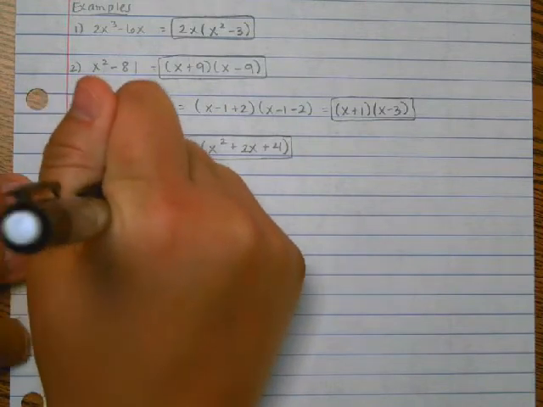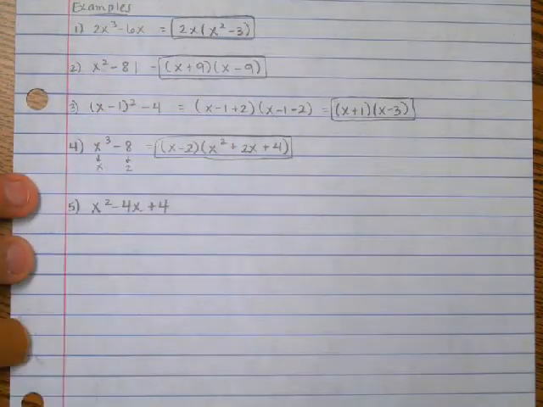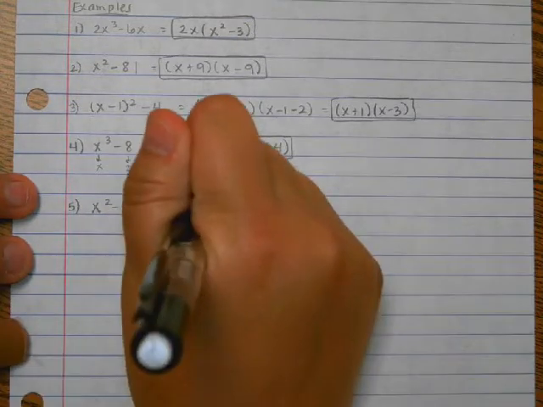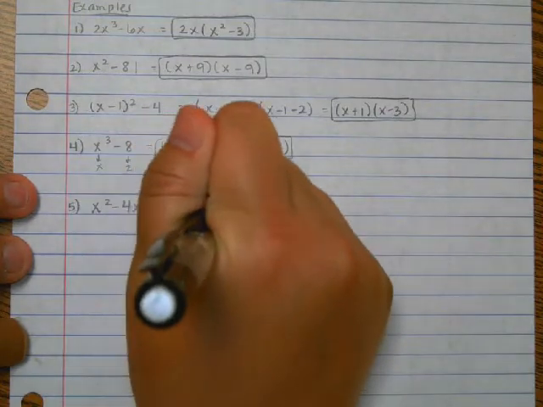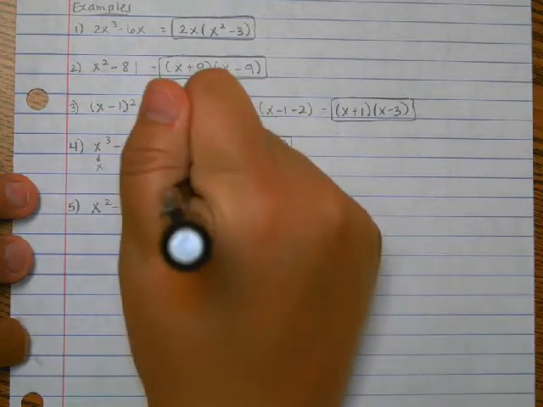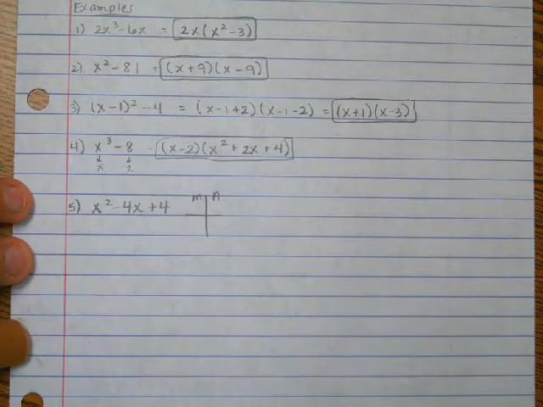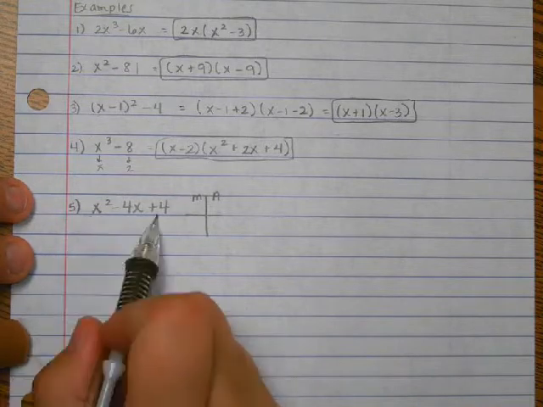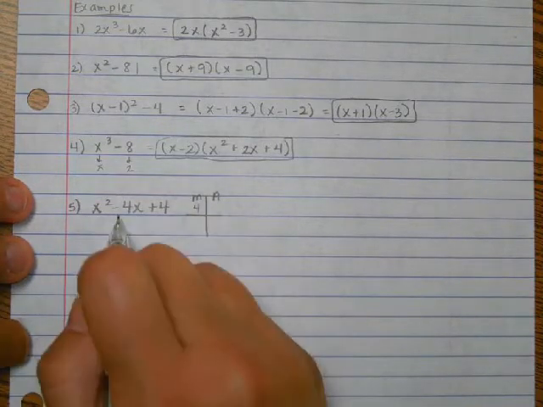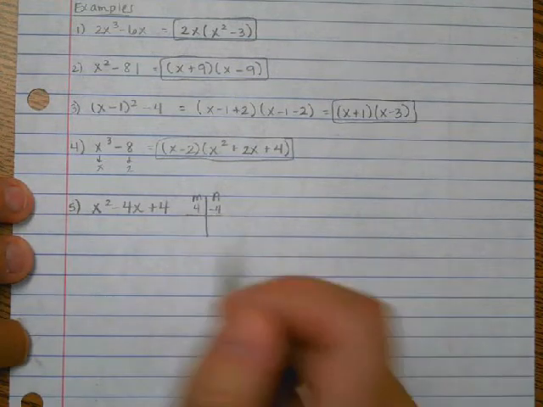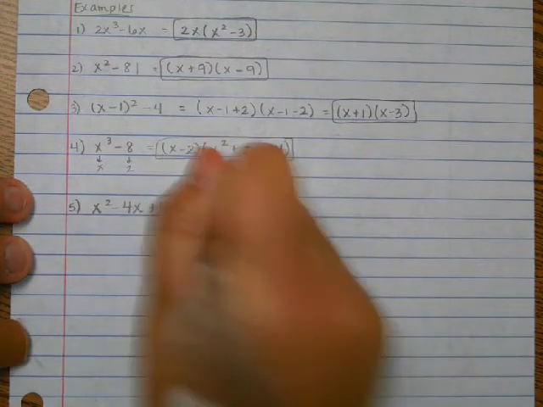Let's do a couple trinomial problems. So I have x squared minus 4x plus 4. There's nothing in common, so this is where I would want to split the middle. I do multiply and add tables. I don't know what your Algebra 1 teacher has taught you, so however you've learned how to factor trinomials is fine with me. The way I do it is I multiply the first and the last. So multiply to get 4, add to get negative 4 would be negative 2 and negative 2.